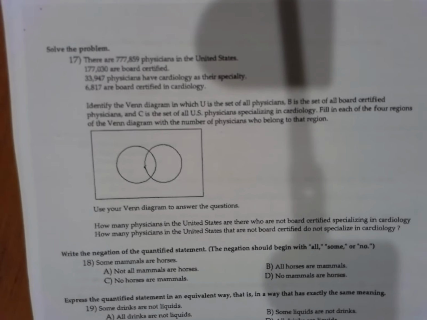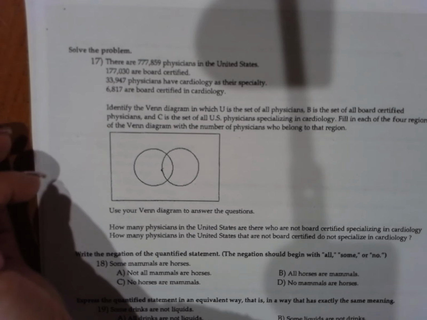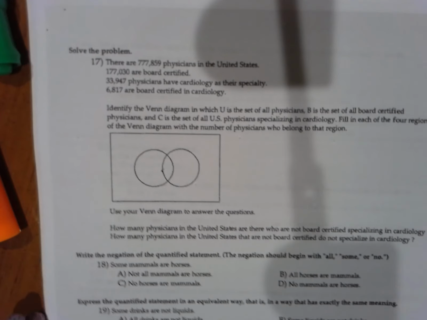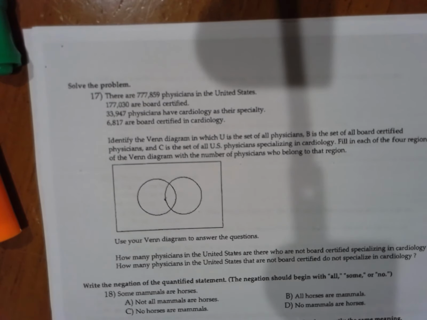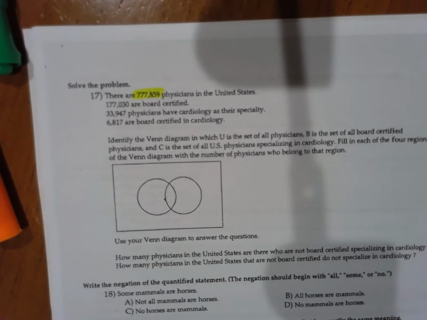On number 17, you are provided with information and you are to complete the Venn diagram. As I read it, I'm going to identify the different parts they're given and how they are connected with the Venn diagram. It says there are 777,859 physicians in the United States.